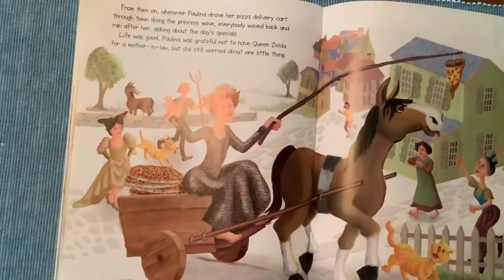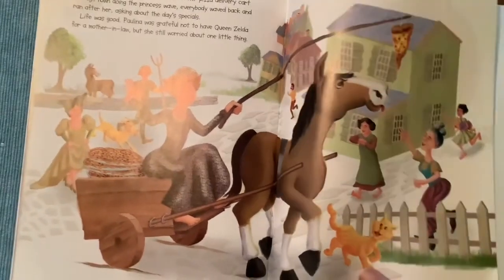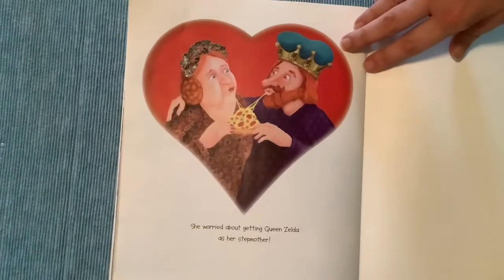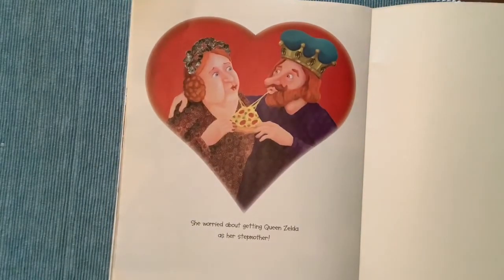From then on, whenever Paulina drove her pizza delivery cart through town doing the princess wave, everybody waved back and ran after her, asking about the day's specials. Life was good. Paulina was grateful not to have Queen Zelda for a mother-in-law, but she still worried about one little thing. She worried about getting Queen Zelda as her stepmother. The end.